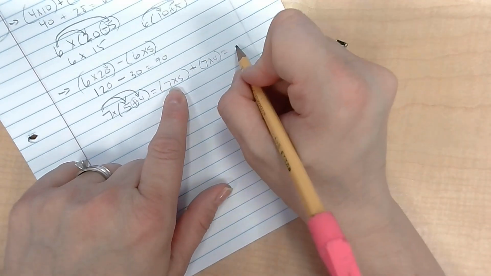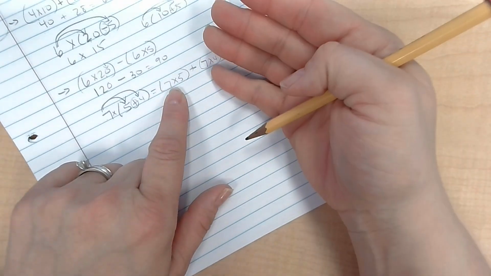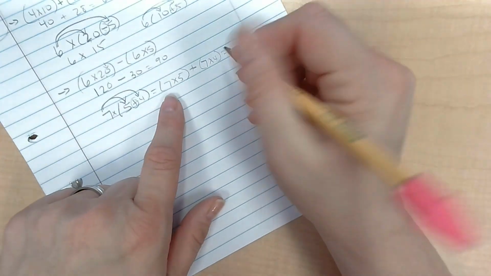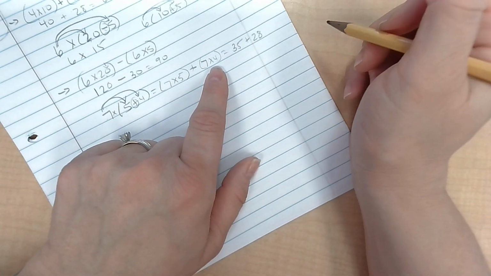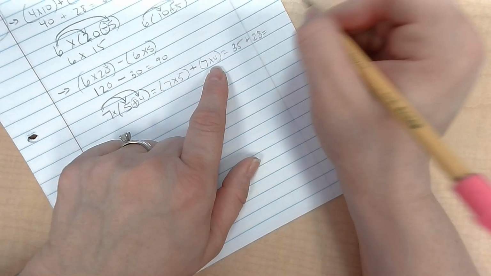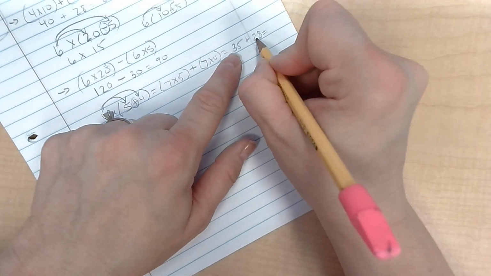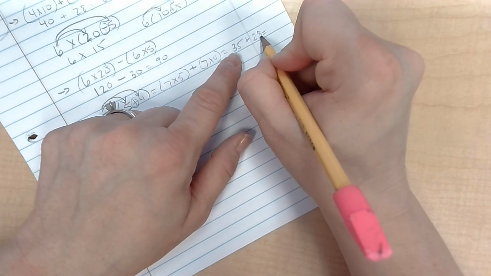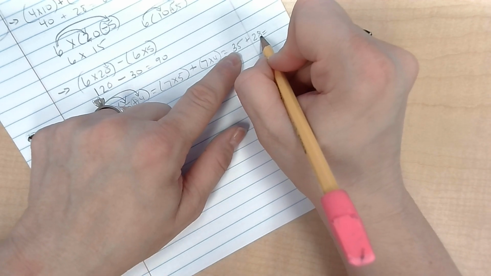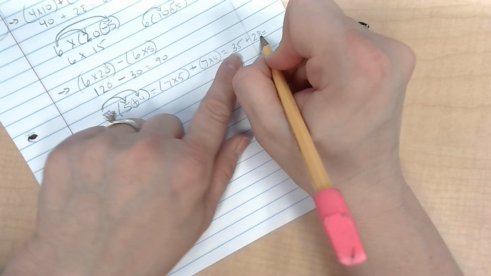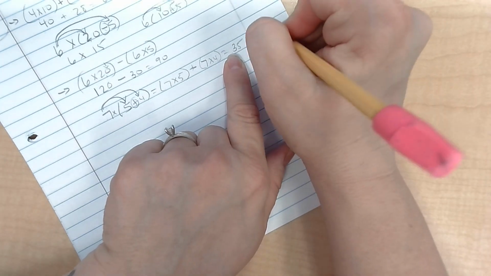And 7 times 5: 5, 10, 15, 20, 25, 30, 35. And then 7 times 4 is 28. Okay. And 35, 45, 55. 55 plus 8. 8 is 5 and 3. So 55 plus 5 is 60.